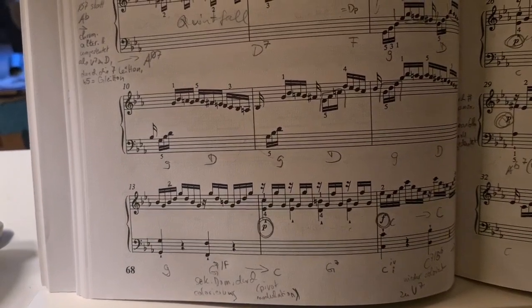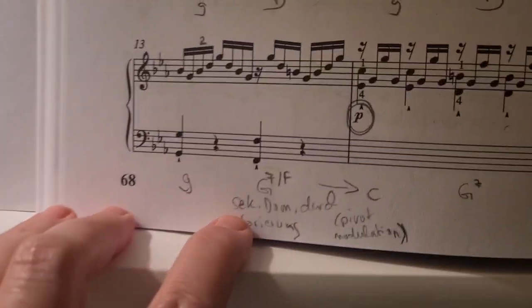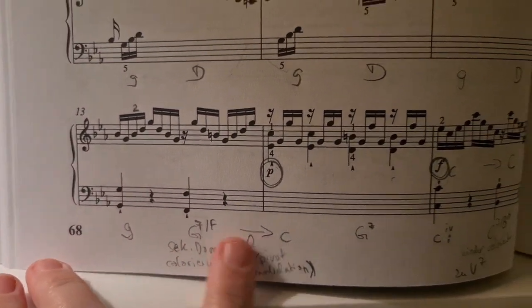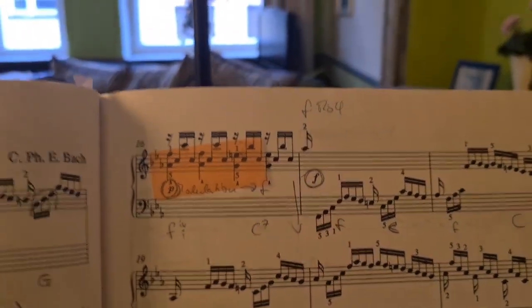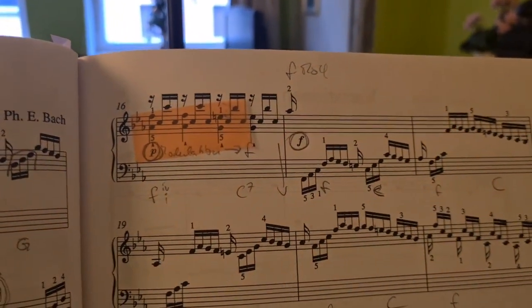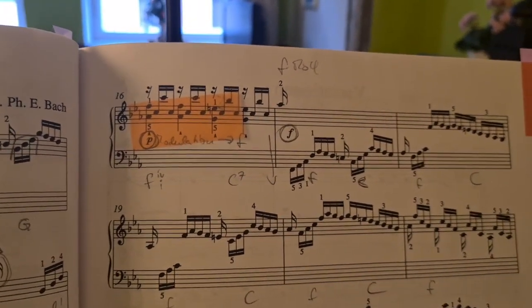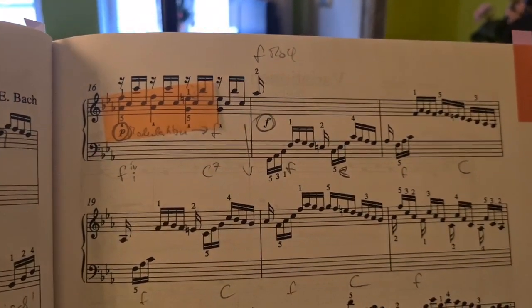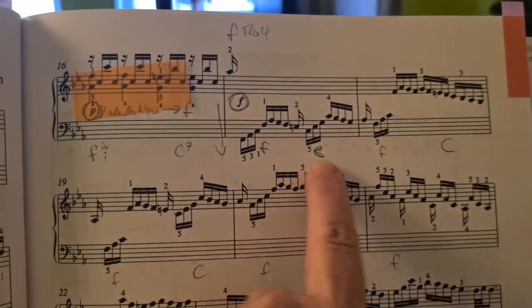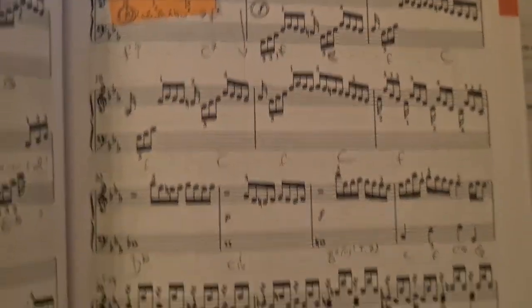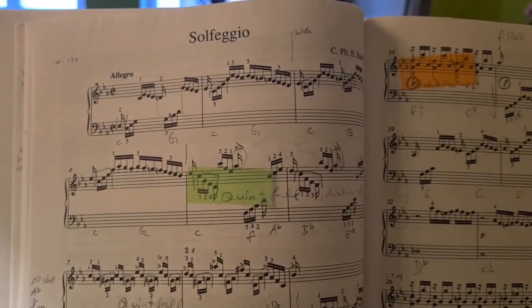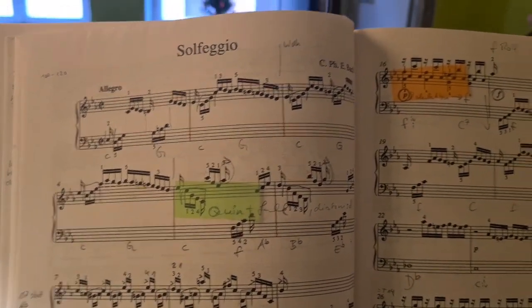So then again, we have a new modulation, and it leads us to the key of F minor, and also F minor is not surprising because it's on the other side of the circle of fifths next to C minor. So we have the adjacent chords of C minor where this piece modulates to. So now it's F minor's turn, and again we have the dominant chord of F minor, which is C major, so not a big surprise at all.